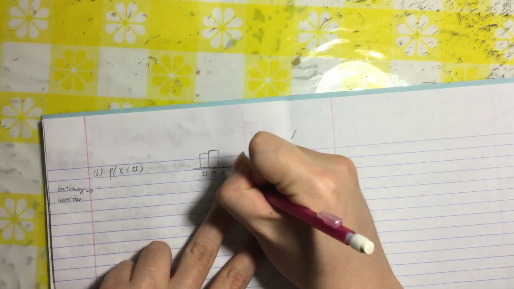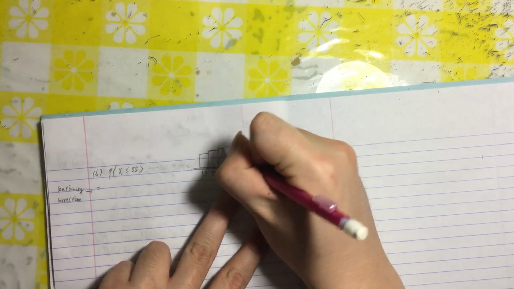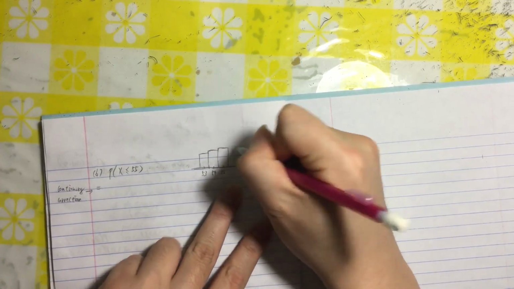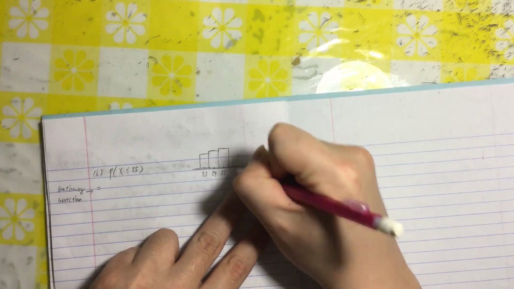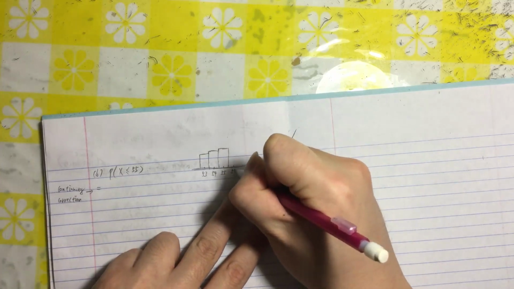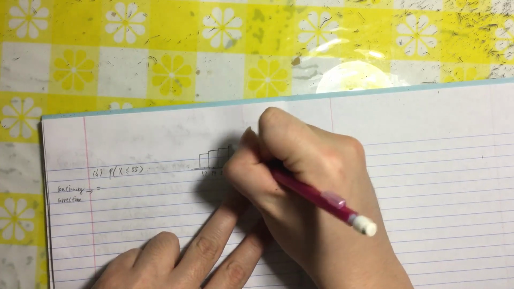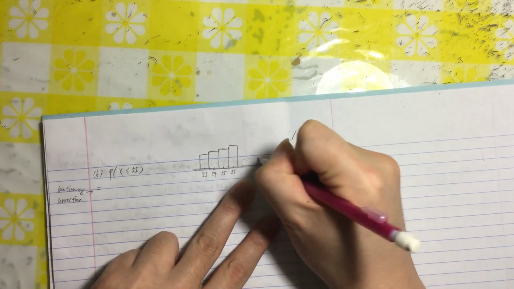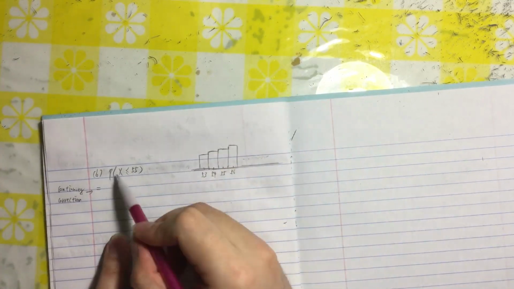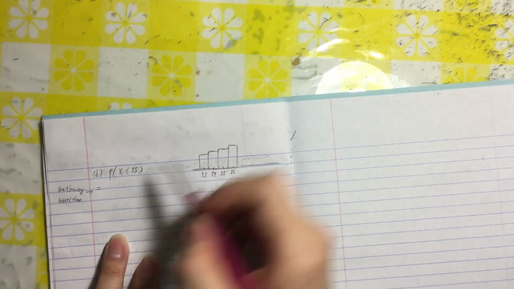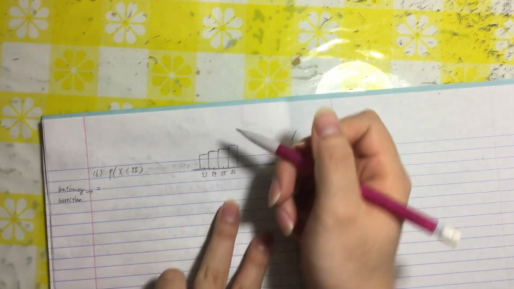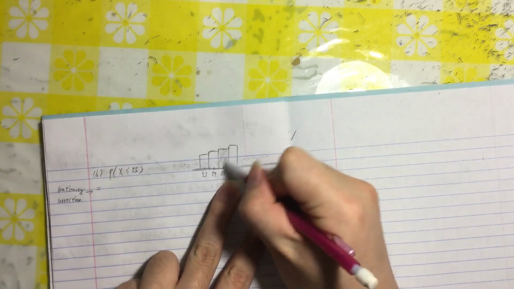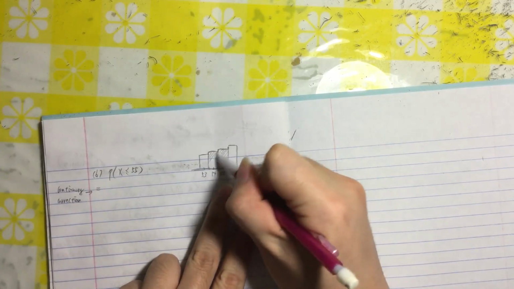Suppose that's the probability where x is equal to 55. Suppose that's the probability where x is equal to 56. And so on. We are looking for probability that x is less than or equal to 55. So start from 55. We are looking for all x below 55.